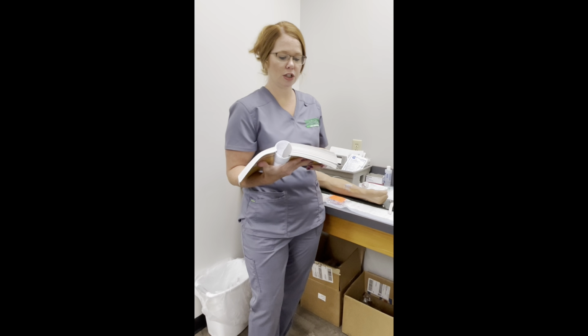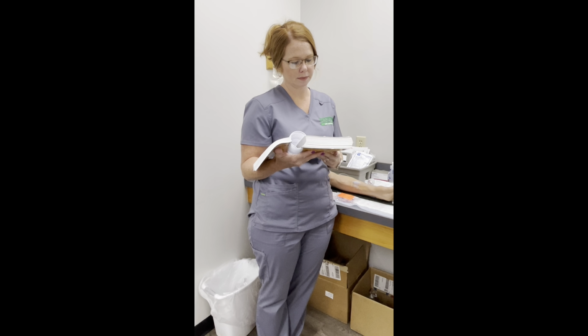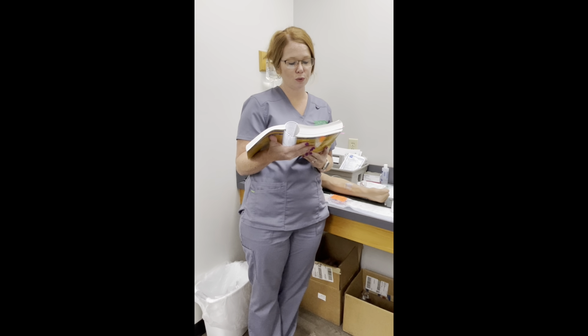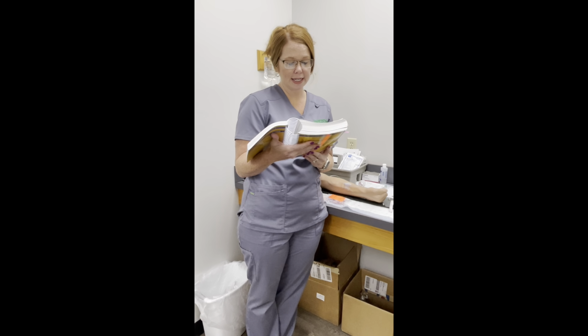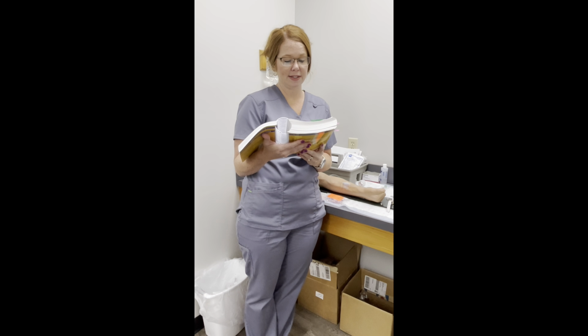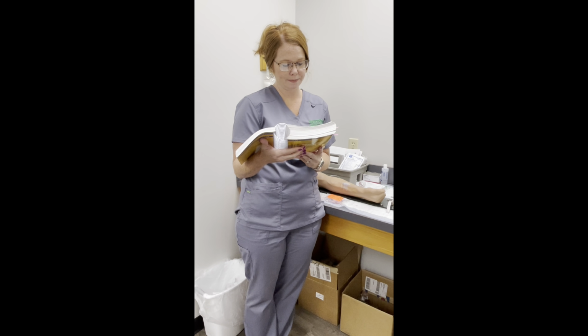Rate of administration, we looked up and we're going to do that over 3 minutes. This medication is indicated for prevention of nausea and vomiting. It is contraindicated with any patient who has had a sensitivity to this medication.